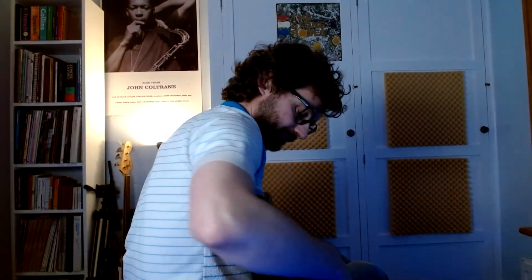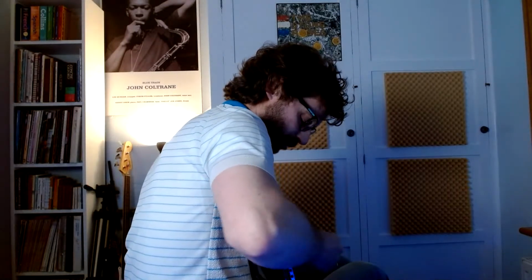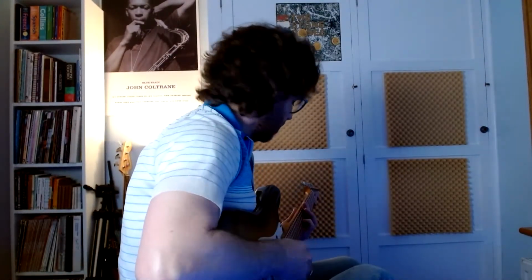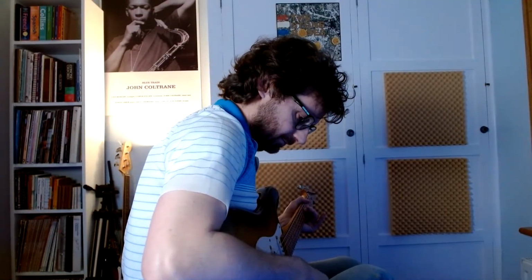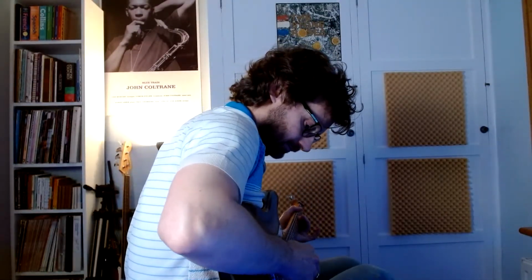Switch on my bridge pickup. Get a bit more bite. So that's number one. On to number two. Here we go. I'm going to change the root note. Which interval is that?